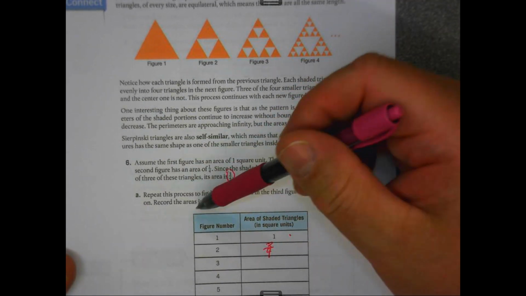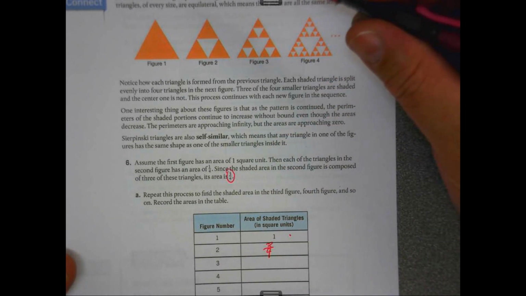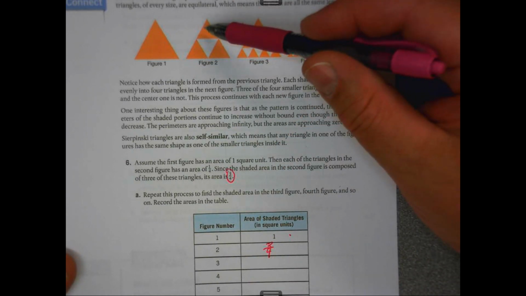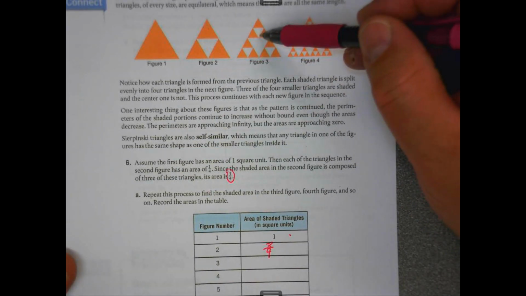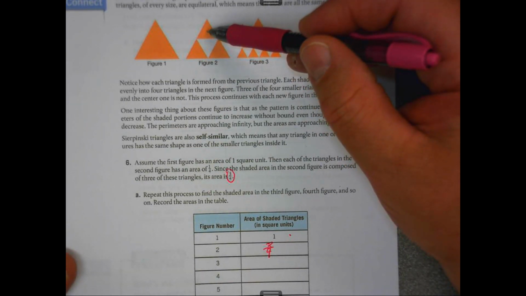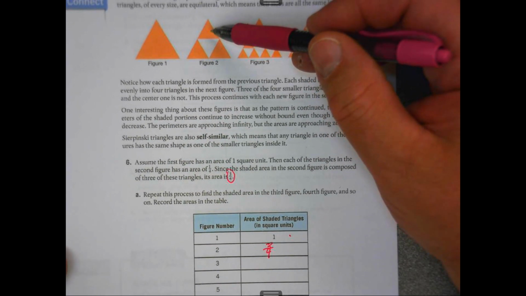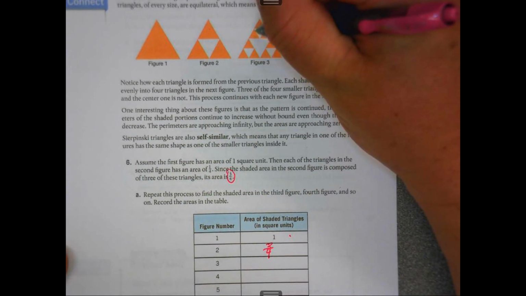And then in figure 3, we took these 3 triangles and split each up into 4. So each one of these 3/4 ended up being, well, 1, 2, 3.